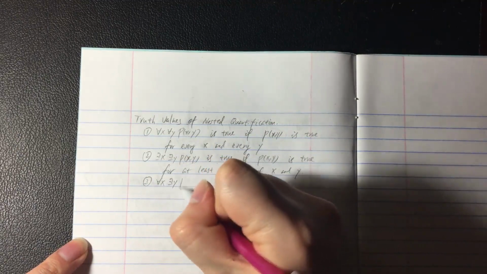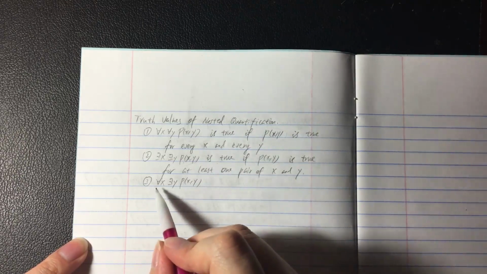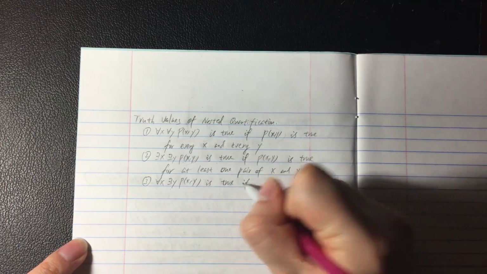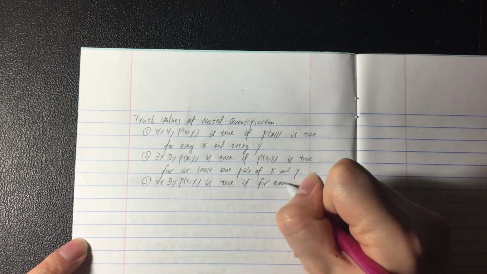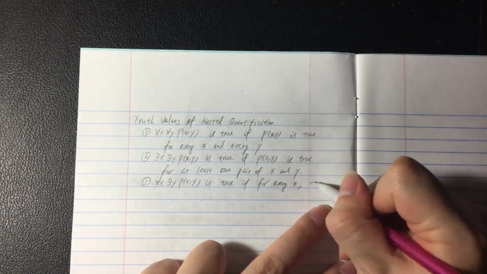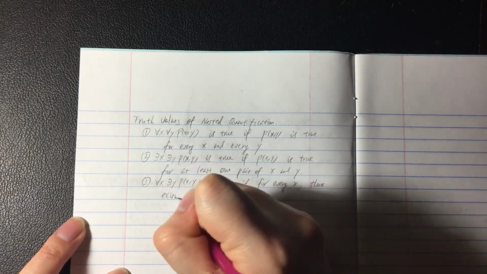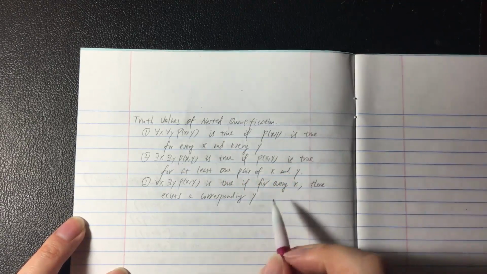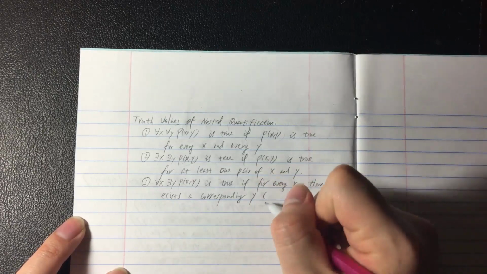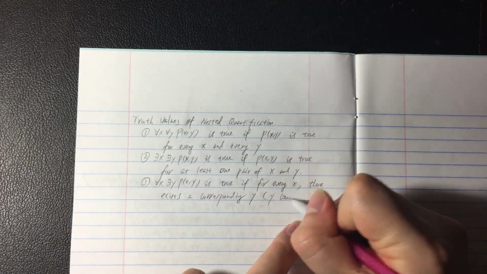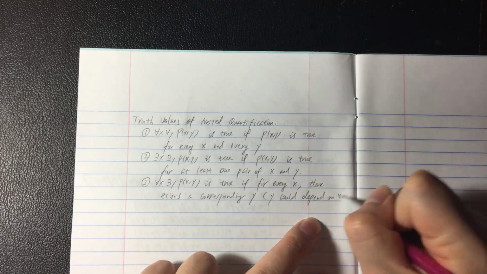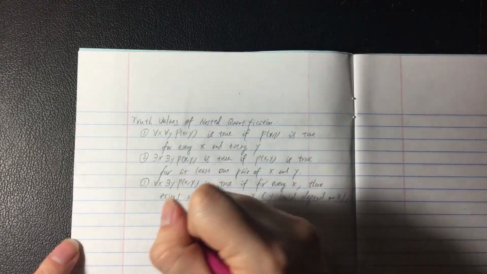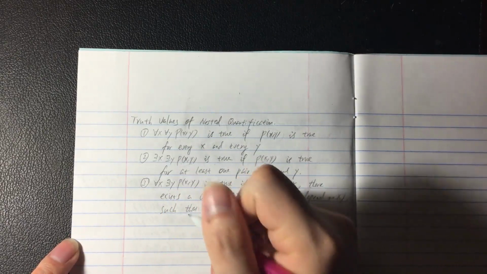For all X, there exists a Y, P of X,Y. This statement is true if for every X, there exists a corresponding Y. This Y may depend on X, such that P of X,Y is true.